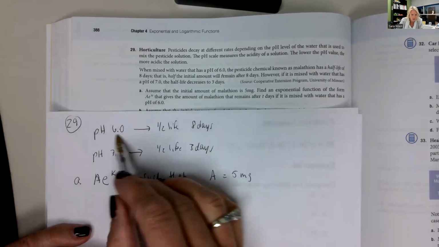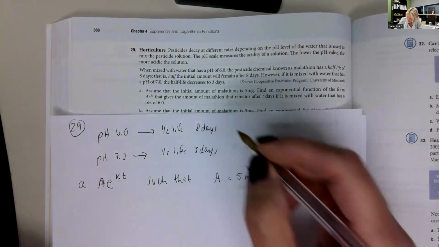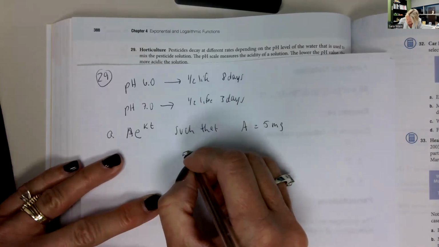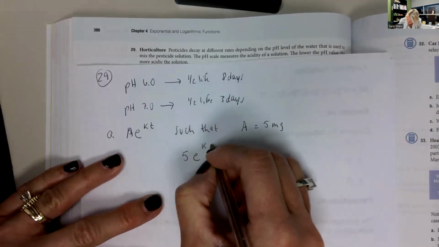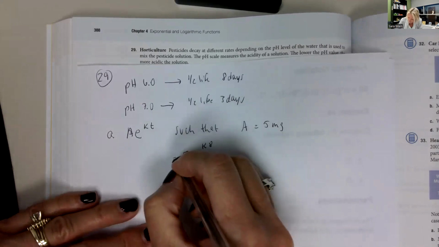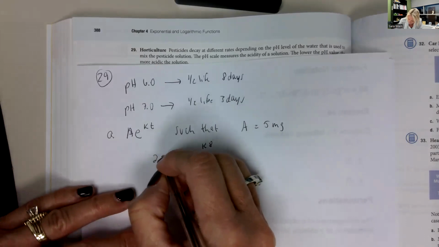So we're using this scenario here where the half-life is 8 days. So we know that t is 8 days. I'm starting with 5 milligrams, e to the k, and in 8 days, so I'm going to put my time at 8 days. That means at 8 days, my output is going to be half of 5, so 2.5.